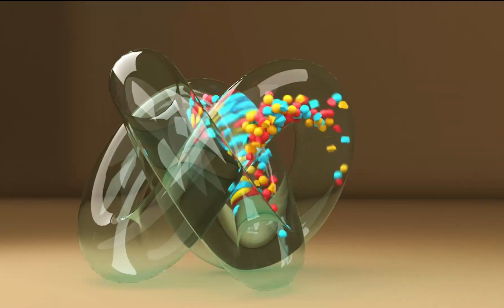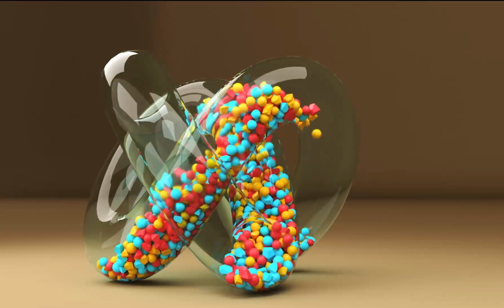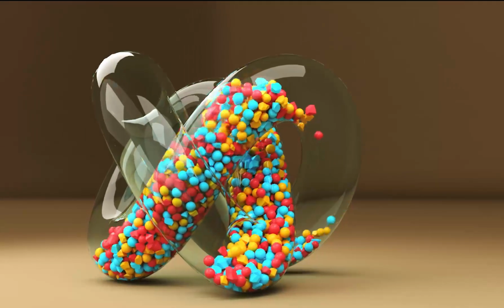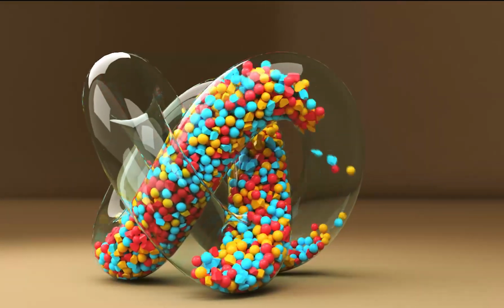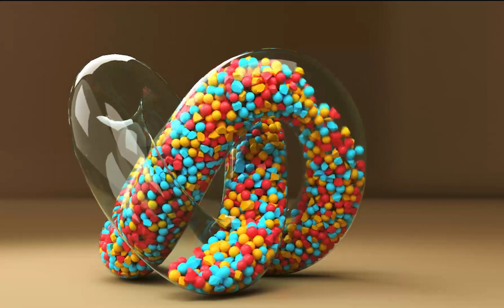Alright, so in this tutorial I'll be showing you guys how to fill an object using Tyflow. As you're seeing in the video in the background, we have a torus knot and it's filling it very naturally with some particles. We did some different colored materials, some lighting, and rendered it out. And I hope you guys enjoy it.